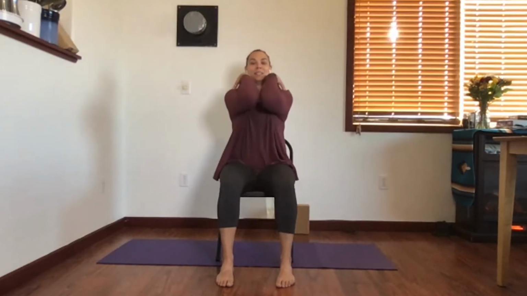Now, once you're back to center, we're going to do the opposite direction. So elbows move up, out, down, and back in. 2 more. Up, out, down, and back in. 1 more.